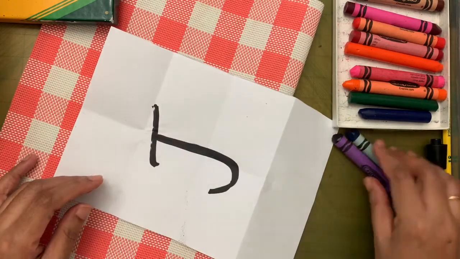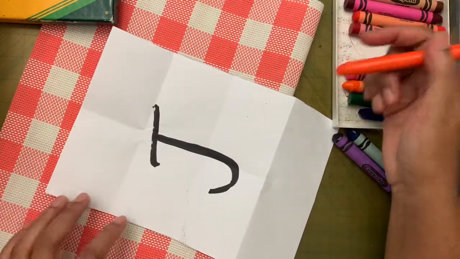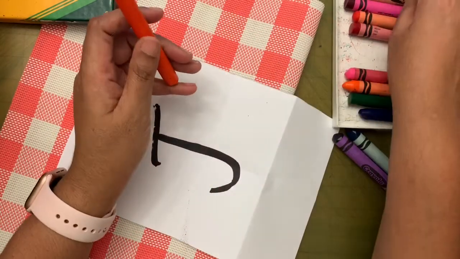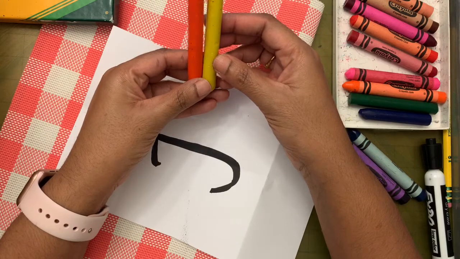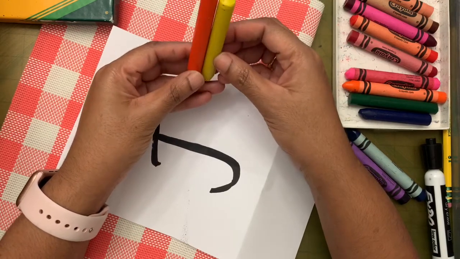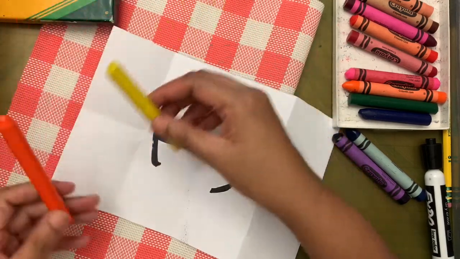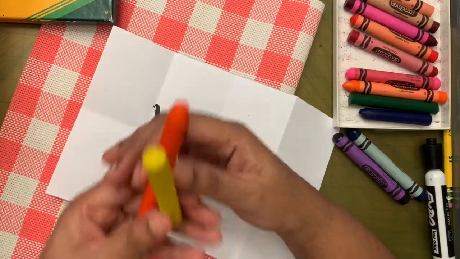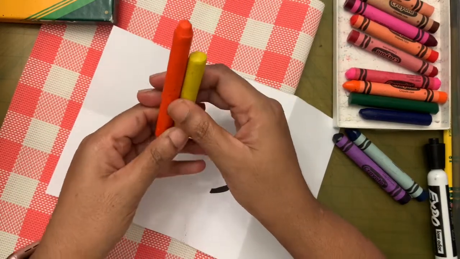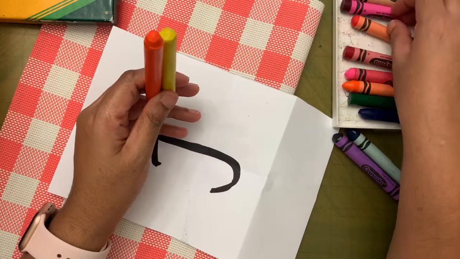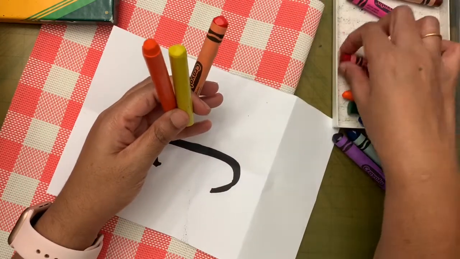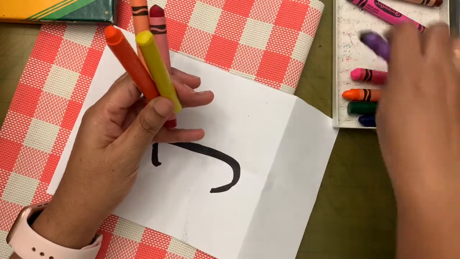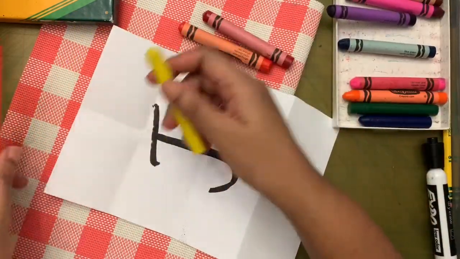Or if you're using a light color, what you can use is, so these 2 colors are close together in the rainbow, right? So if you're using these 2, you can put these 2 together. Do you get it? These 2 together and orange and red together. Maybe let me show you that way. So watch.